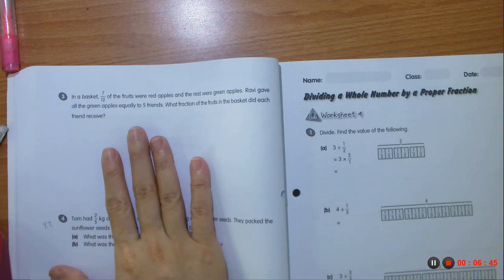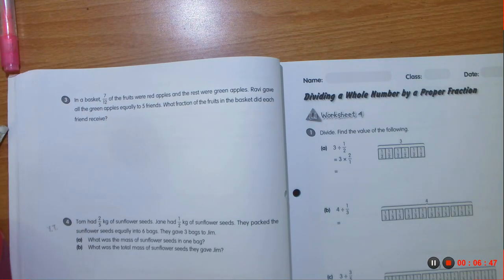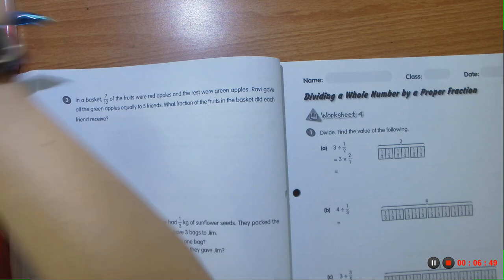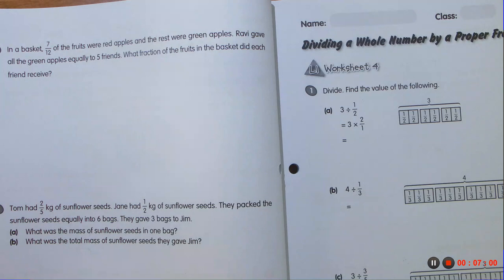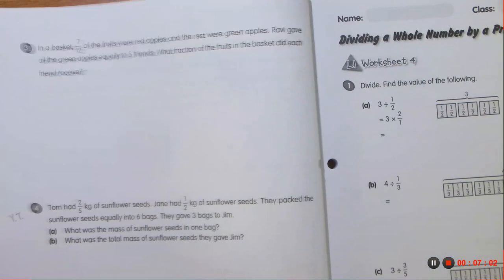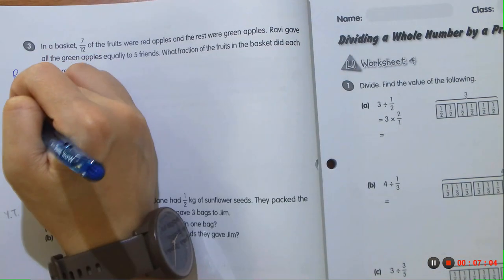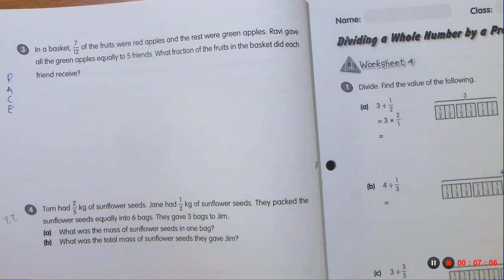Question number 3 is a similar question to question 4. Let's see if you can use the same idea to solve. Okay? Similar, not the same but similar. So here, do your read and annotation. Read the first question first.